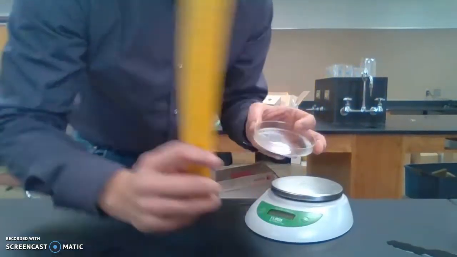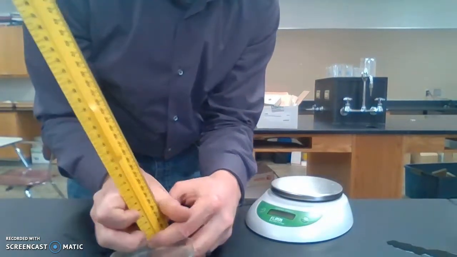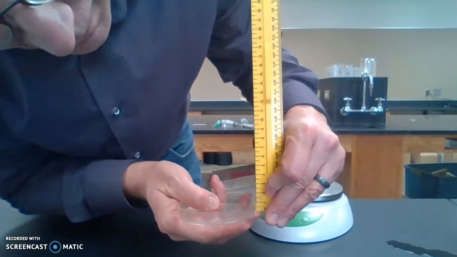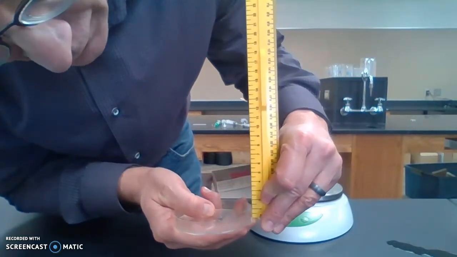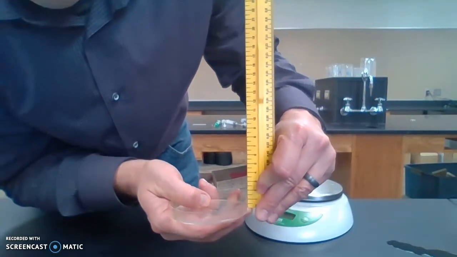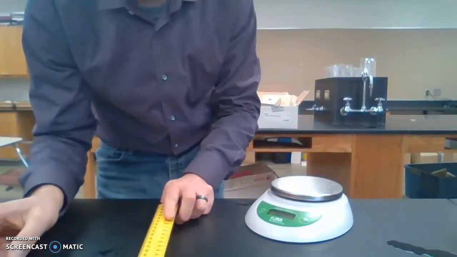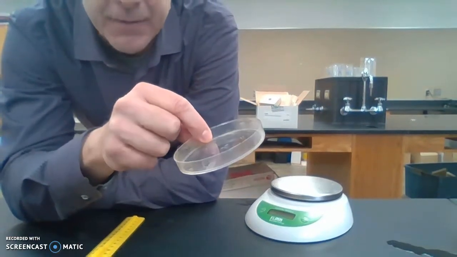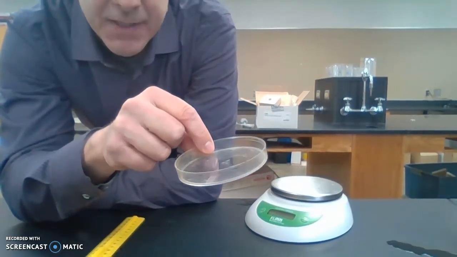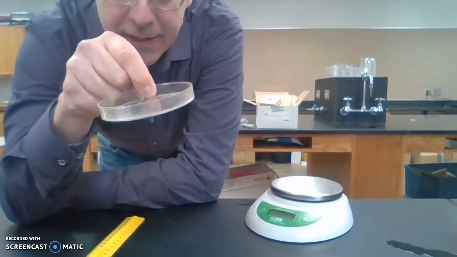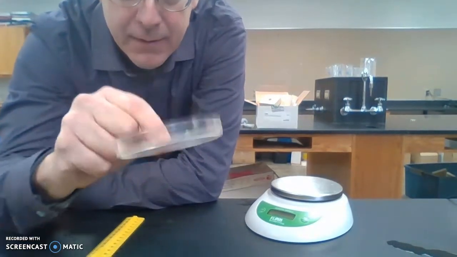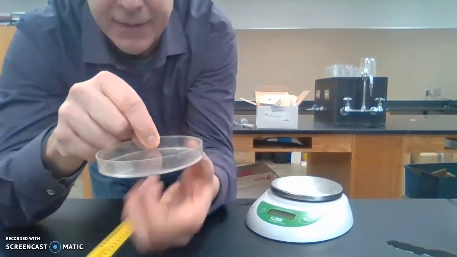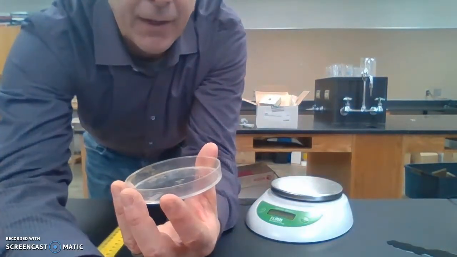Second thing we're going to do is figure out the height of this container. So the height of this container looks like it's about 1.4 centimeters. So we are going to use a formula to figure out the volume of this container. And the volume of a cylinder is area times height, or pi r squared times height. That's going to give us the volume of this container. Why don't you tackle that right now?